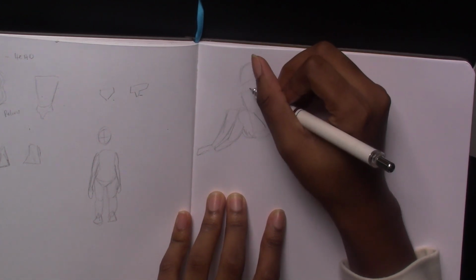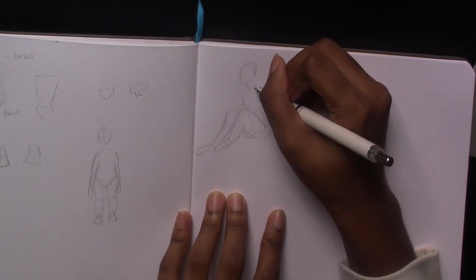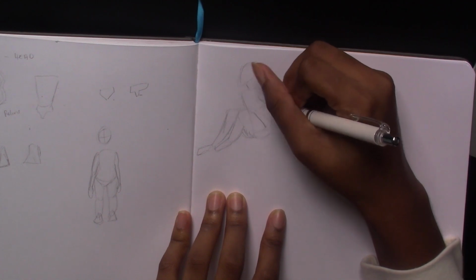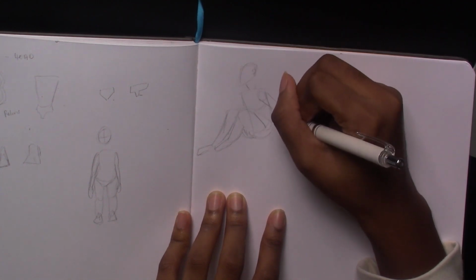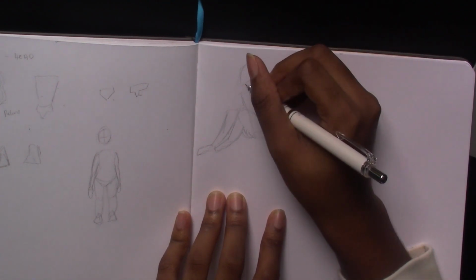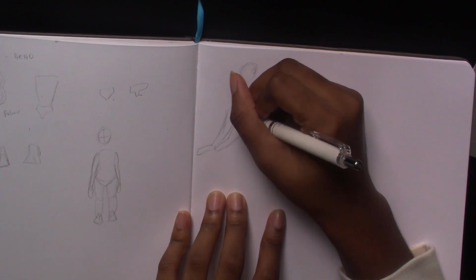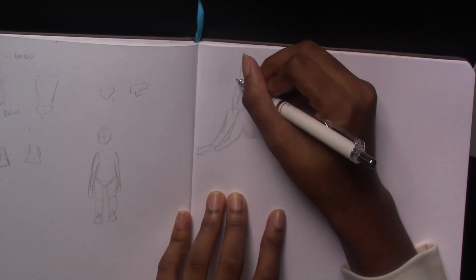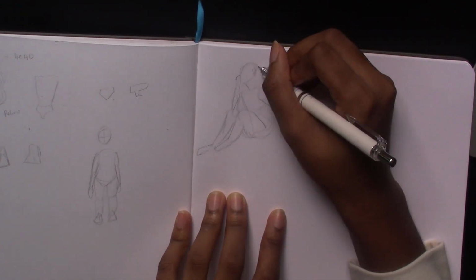I don't really ever draw hair, but I do draw the neck. I always miss out on drawing the arms. Okay, my time is almost up. I think I completed it though.